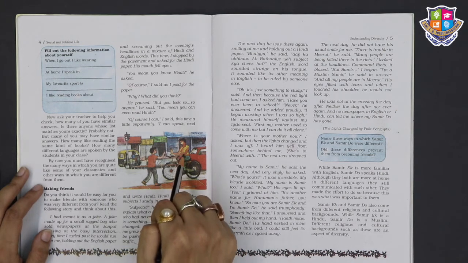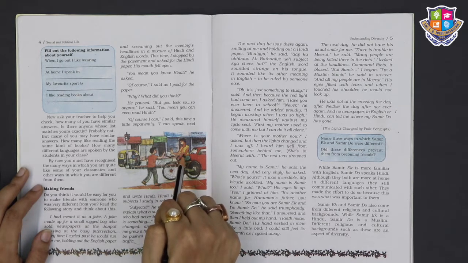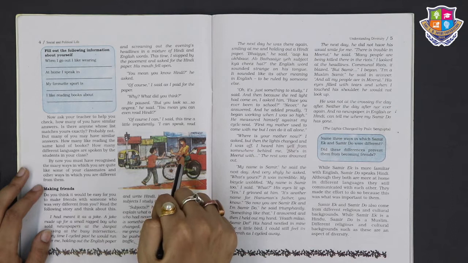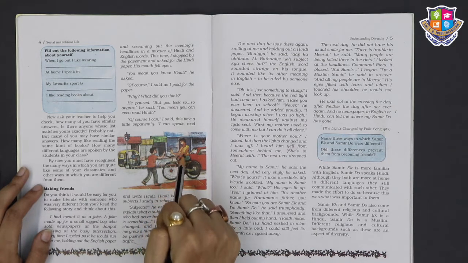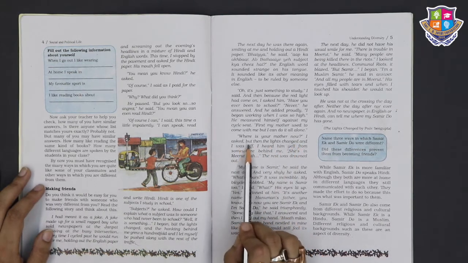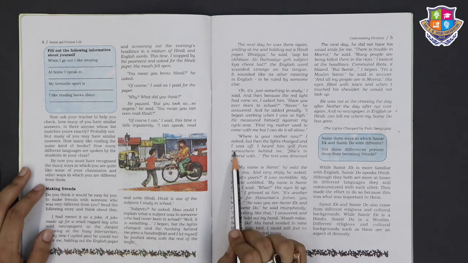And then proudly he answered that I began working when I was so high. So high means when he was grown up. First he used to come with his mother, but later on he started selling the newspaper all by himself. Where is your mother now? I asked, but then the lights changed and I was off.